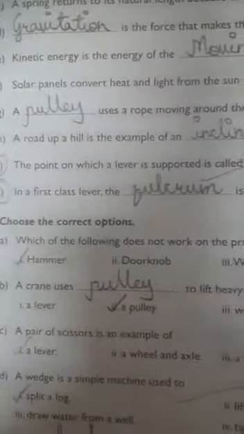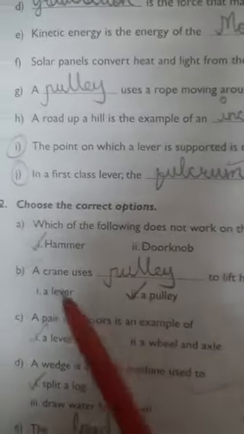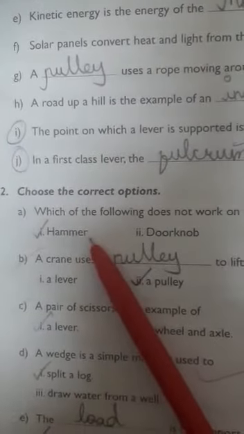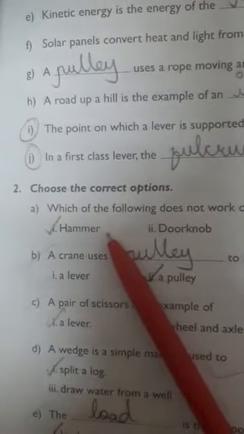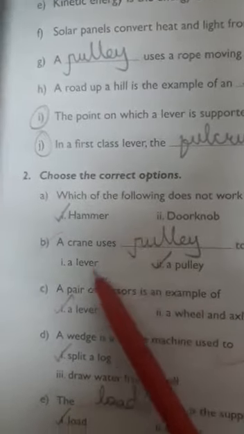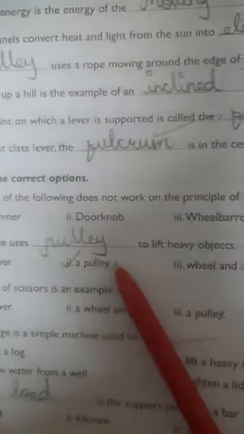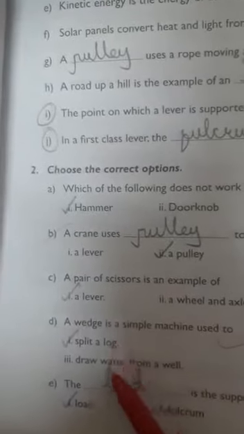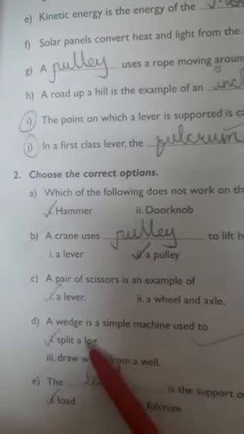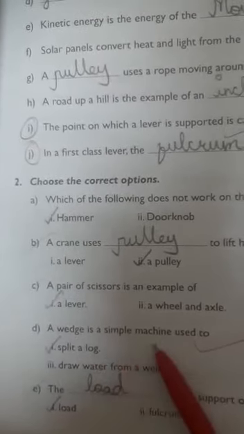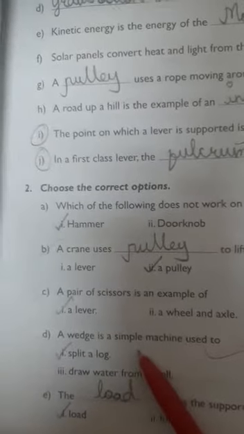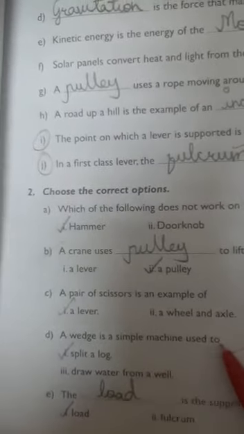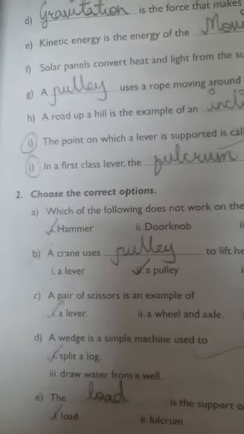Here, choose the correct answer. Which of the following does not work on the principle of wheel and axle? Hammer. A hammer does not work on the principle of wheel and axle. A crane uses a pulley to lift heavy objects. A pair of scissors is an example of a lever. A wedge is a simple machine used to split a log.